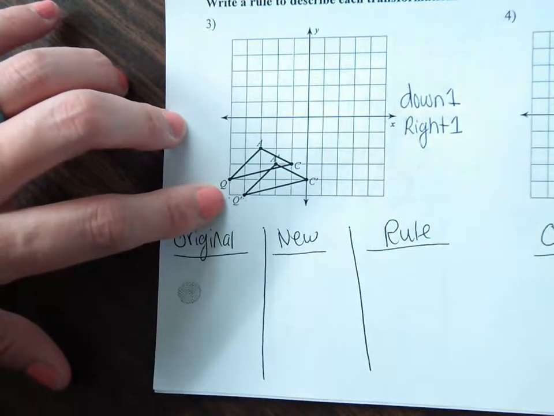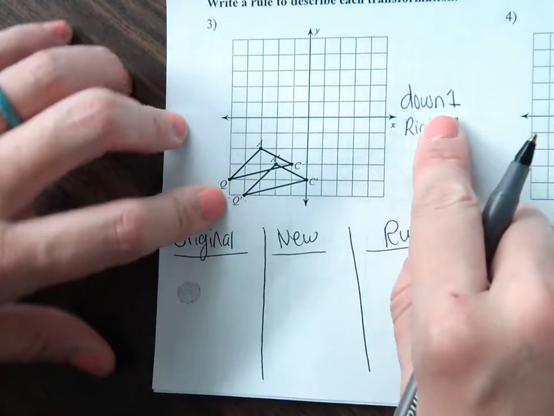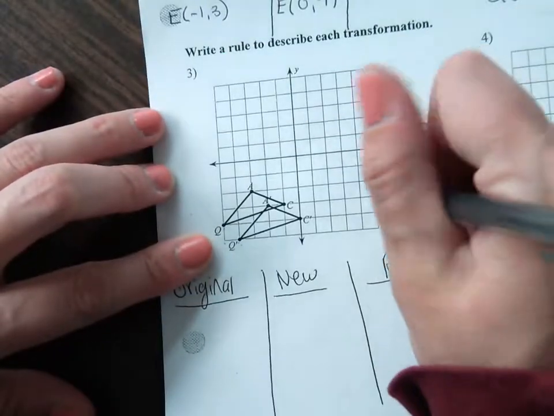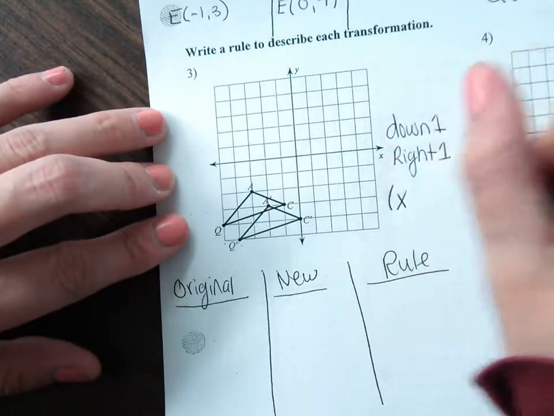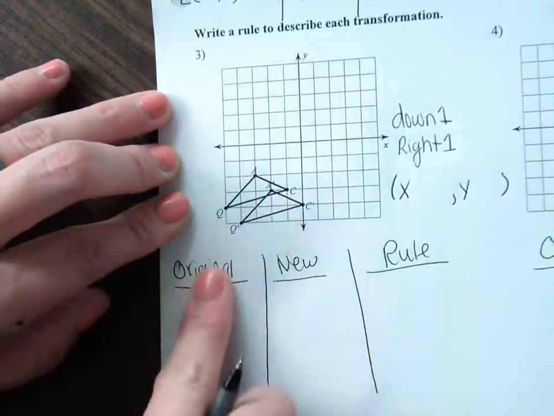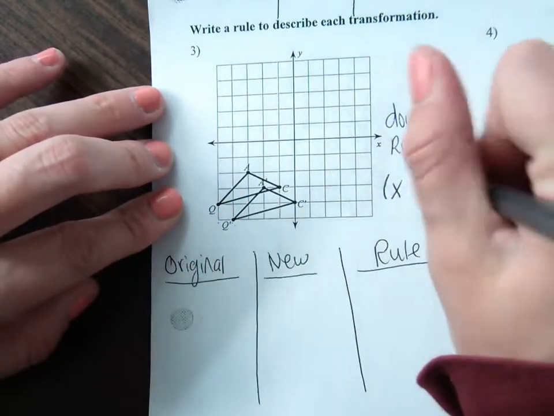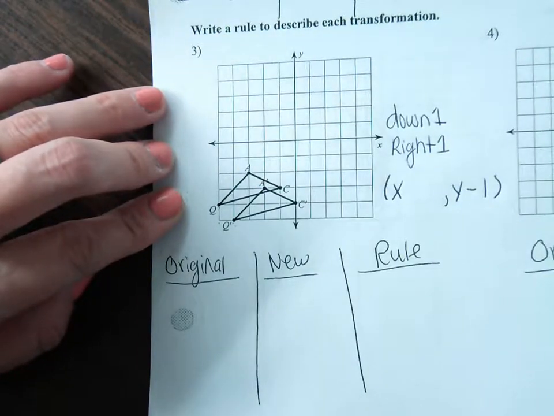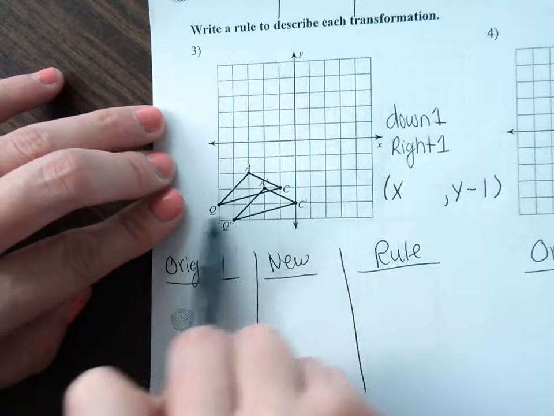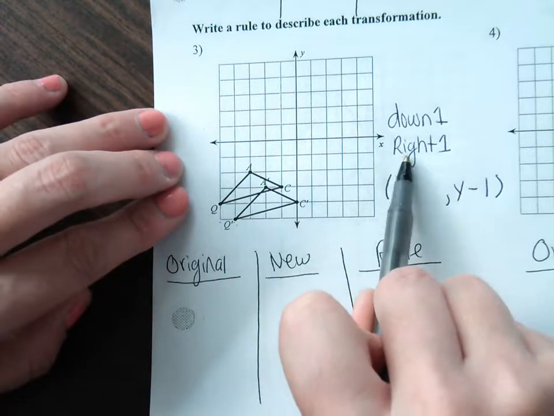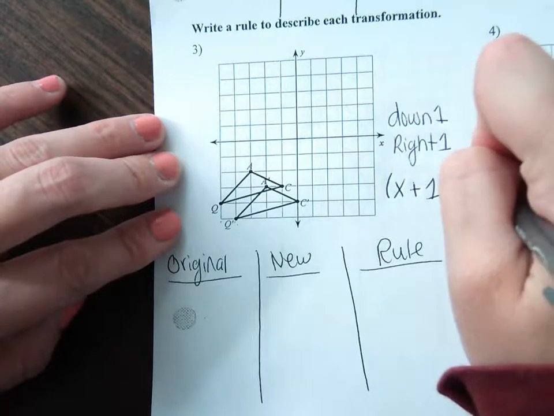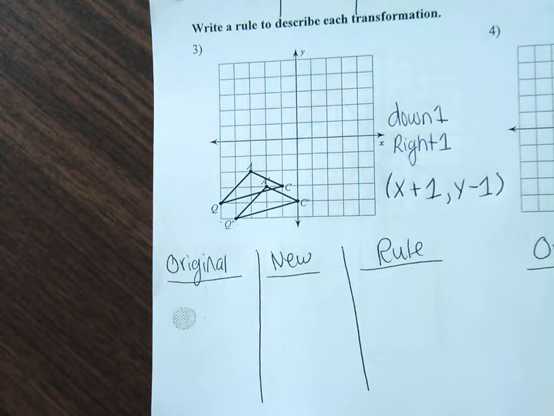Sometimes they are going to want your answer like this, or they're going to want it as an ordered pair like we did here. So remember, if we write that as an ordered pair, we have X, Y. Going down affects your Y because that's moving up and down. And going down is negative, so we went down 1, so that's subtracting 1. Going left and right affects your X coordinate. We went right 1, so that's adding 1 because we're heading towards positive numbers. So that's how we can write our ordered pair.